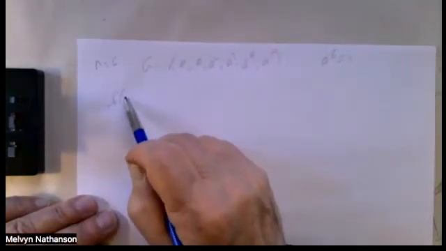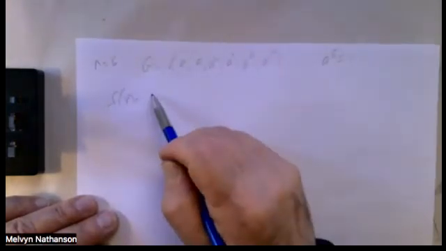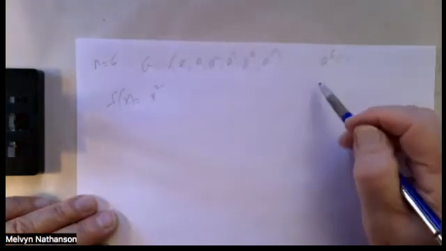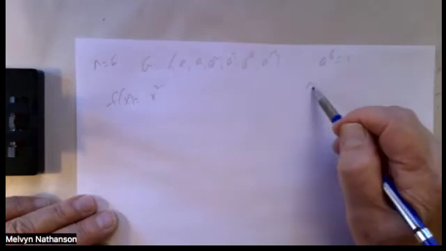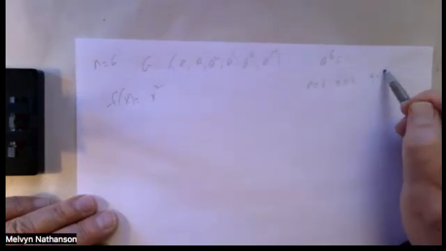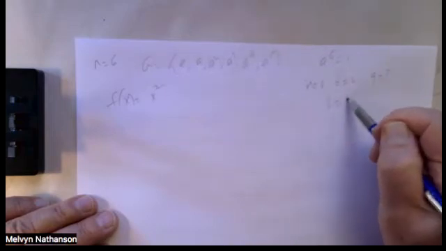And suppose f of x equals x squared. So here, n is 6, d is 2, q is 3, right? 6 is 2 times 3.